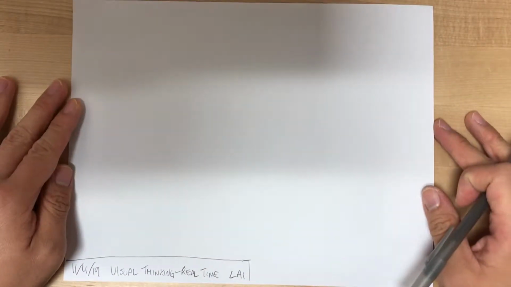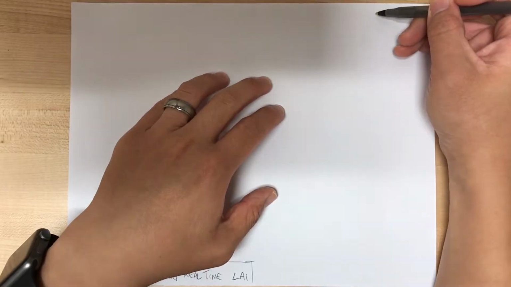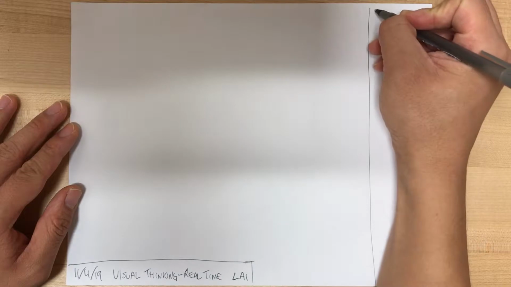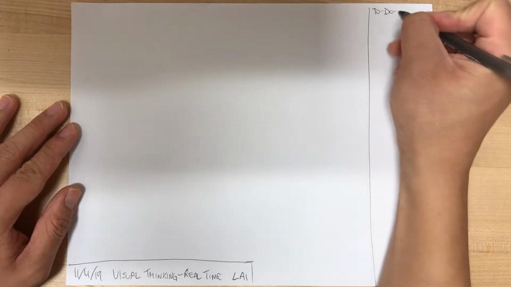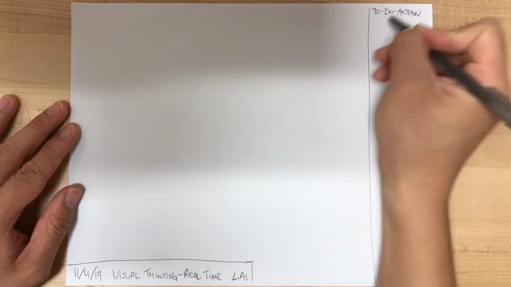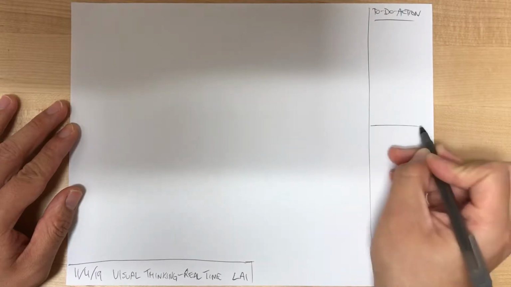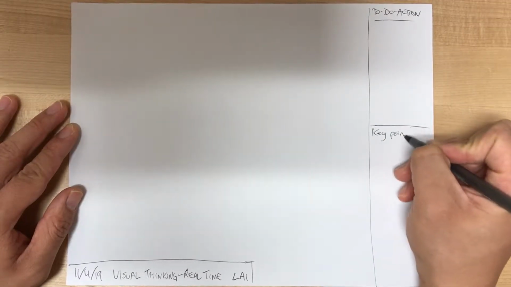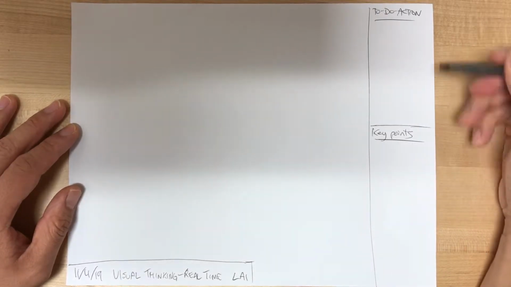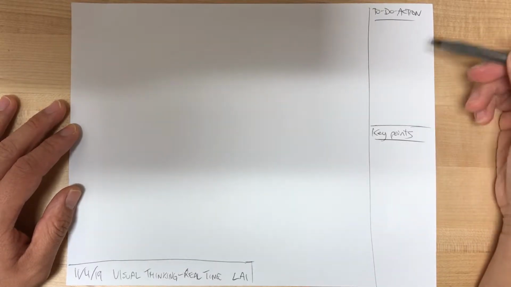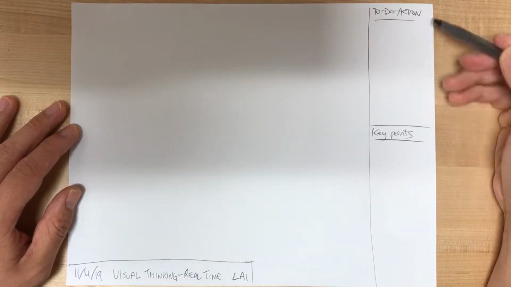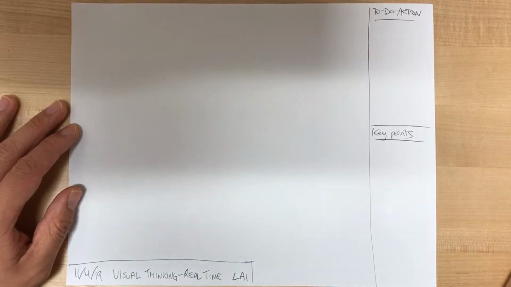Sometimes, especially if I'm listening to a presentation, I like to create a little bit of a section here. And then usually this is either to do and action items, okay, or it could be key points. So for some people, you might benefit from having this structure right up front. For me, it's very organic and emergent, so I'm doing this for illustrative and teaching purposes here.